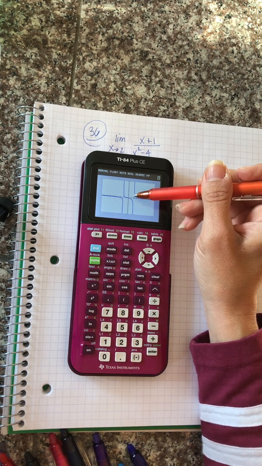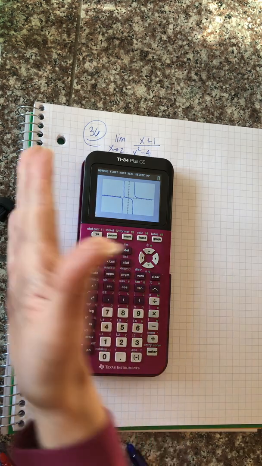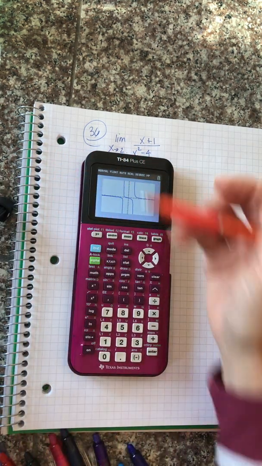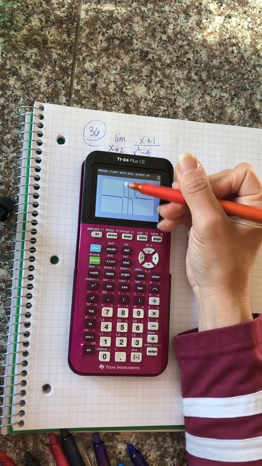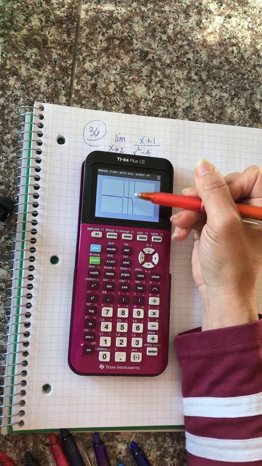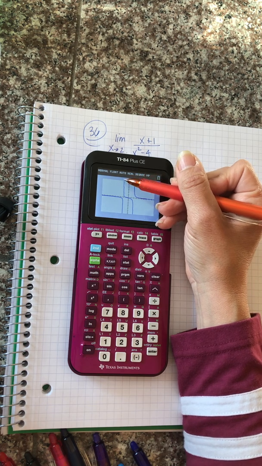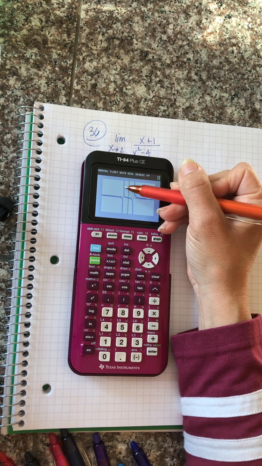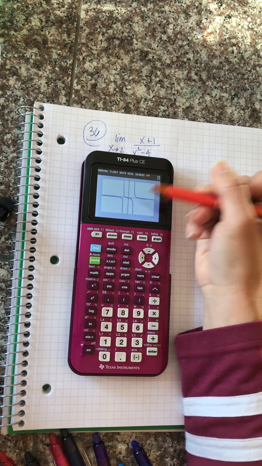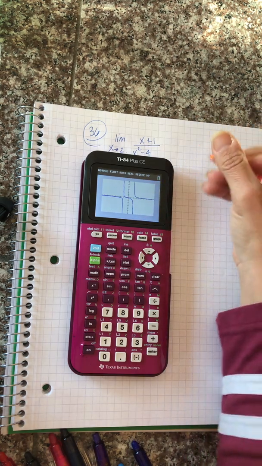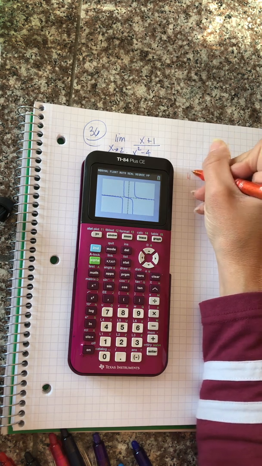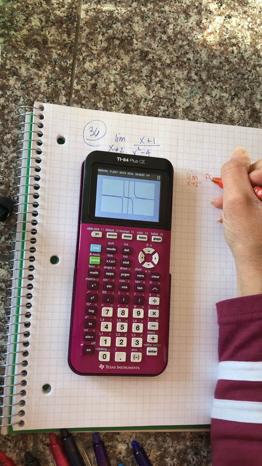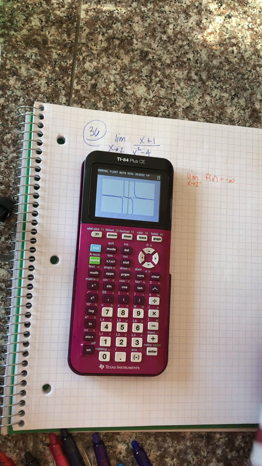If I'm coming from the left, I'm in this middle piece that looks kind of cubic, but it's not really a cube. So as I'm coming from the left and I'm approaching 2, the graph is going down, down, down. What is that? It is negative infinity. So the limit as x approaches 2 from the left of this function is negative infinity.